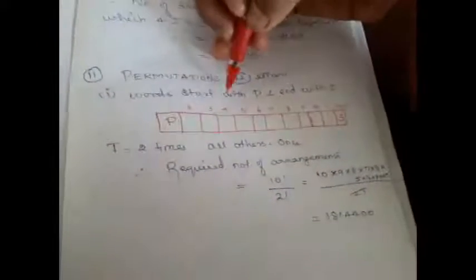So the word permutations has 12 letters. As soon as you get a word, you should check for repetition. We can see the letter T appears 2 times. So repetition is there. Immediately which formula should strike your mind? The last one, n factorial divided by p1 factorial, p2 factorial, etc. And it is clearly given the word should start with P and end with S, so the 2 positions are fixed.